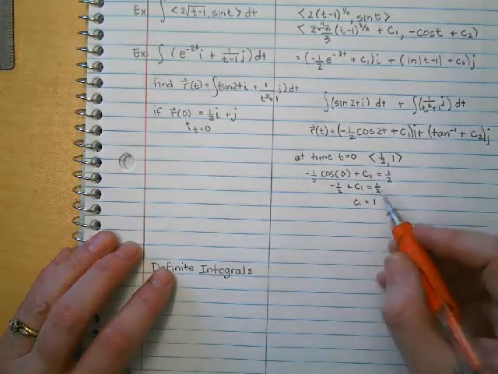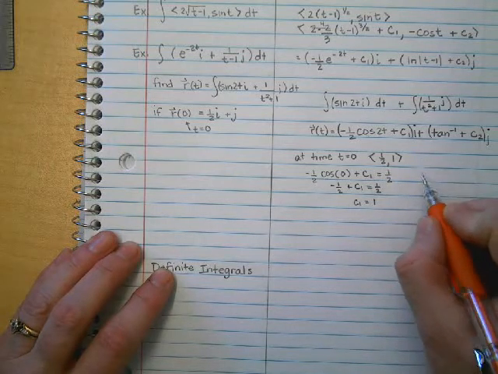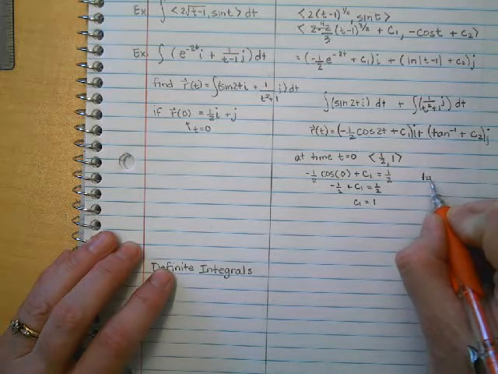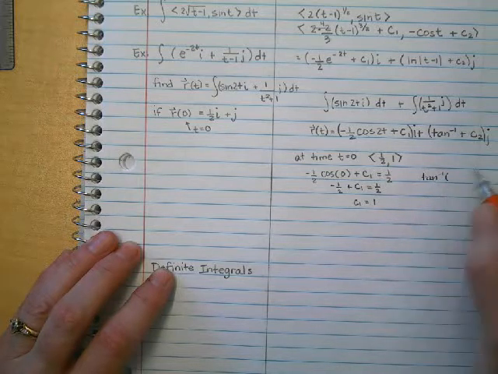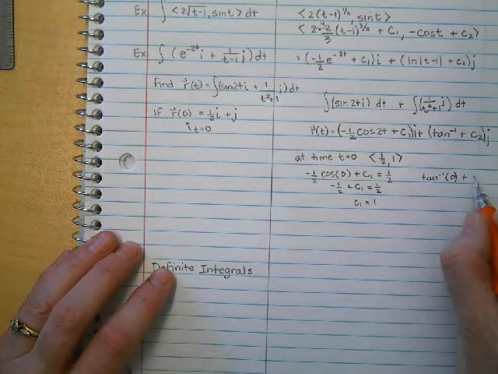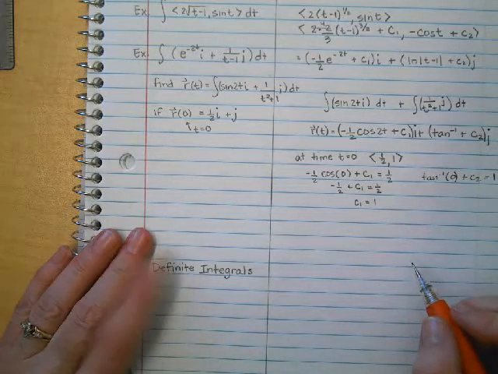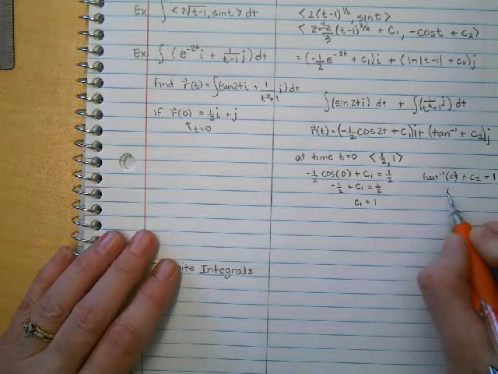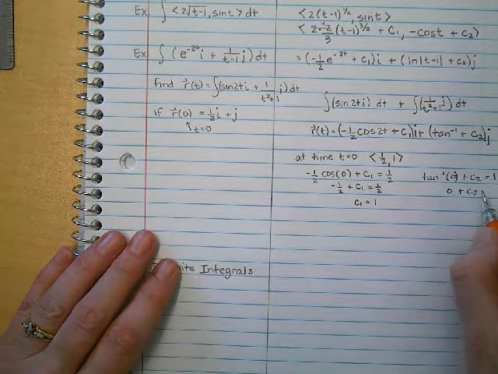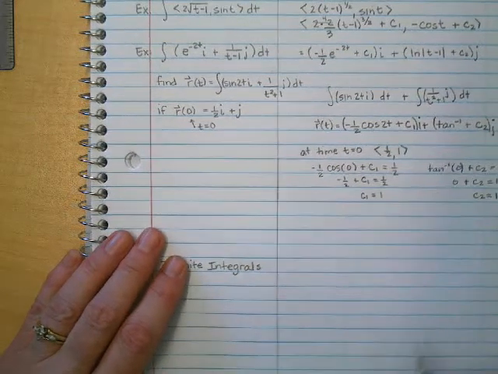So when t is 0, tan negative 1, or inverse tan of 0, plus c2 is going to equal the j part, which is 1. The inverse tangent of 0 is 0, and so c2 is equal to 1.